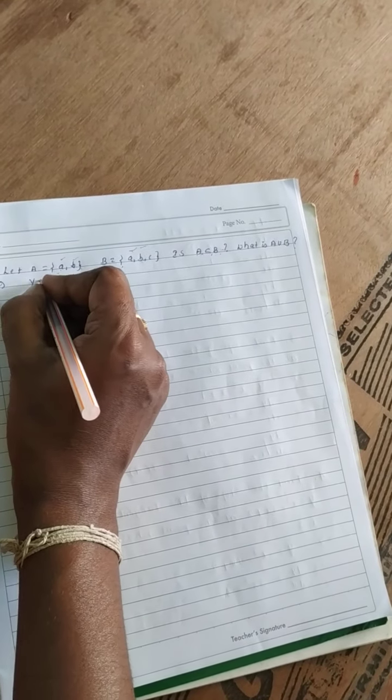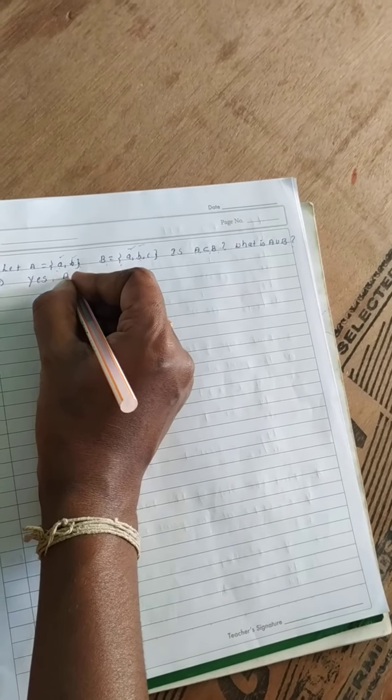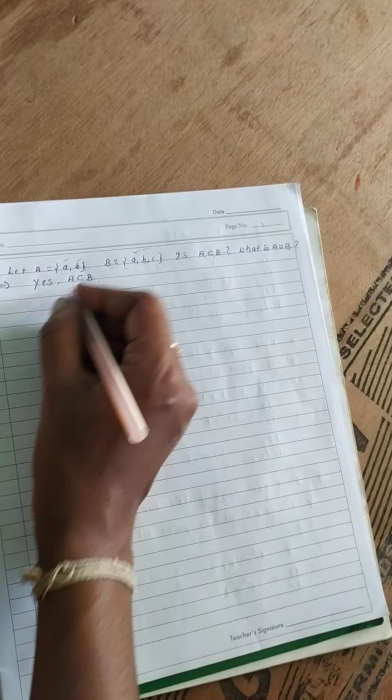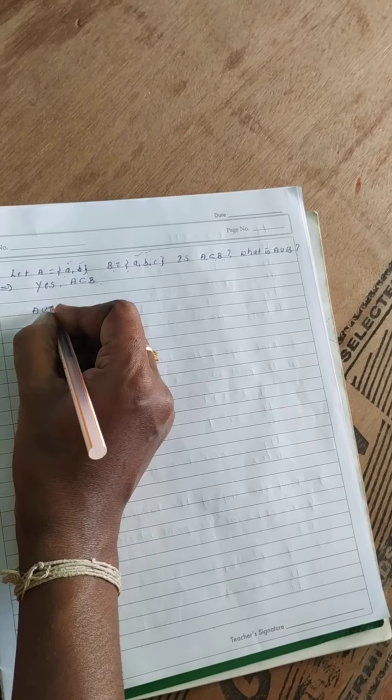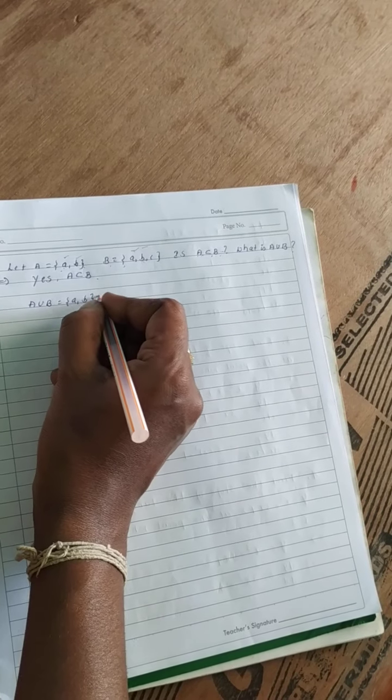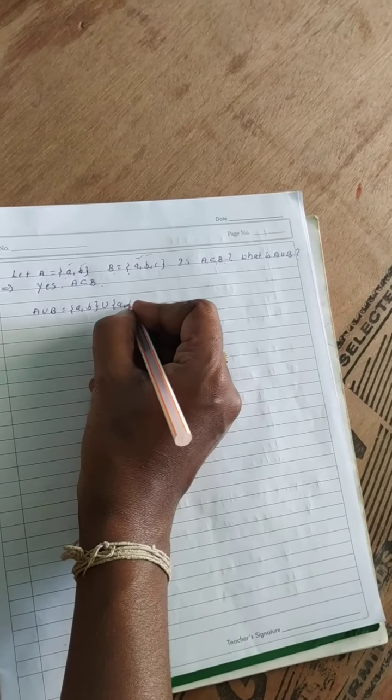Yes, you can say that A is a subset of B. Clear?